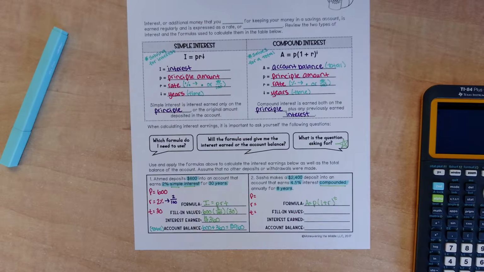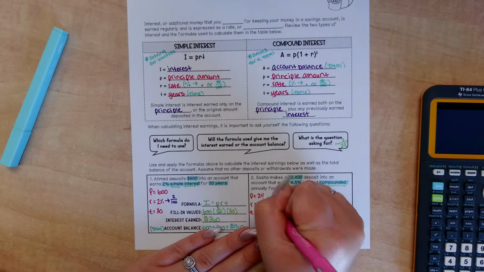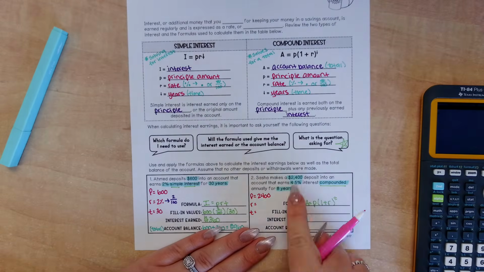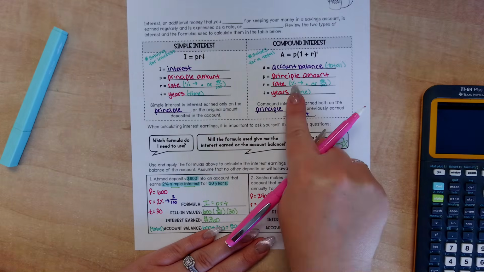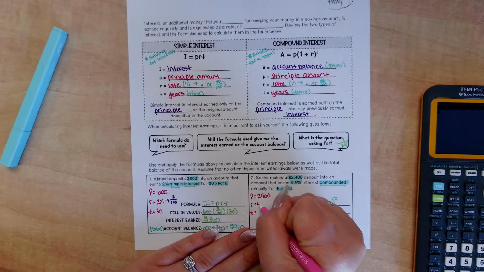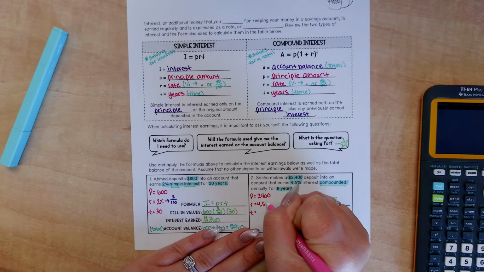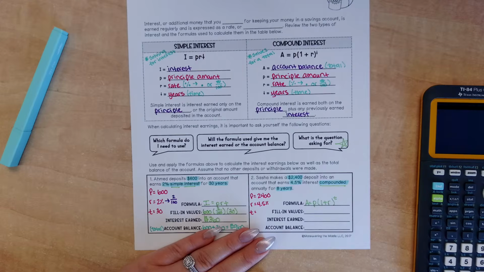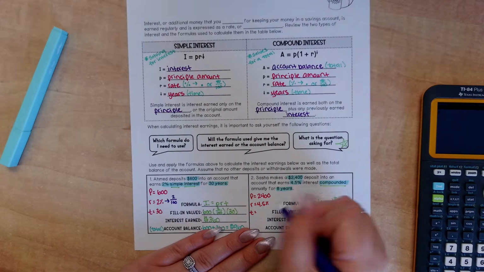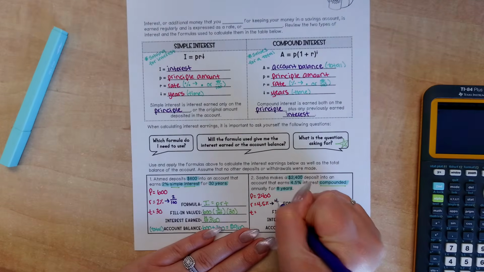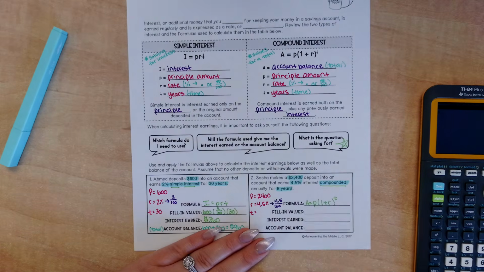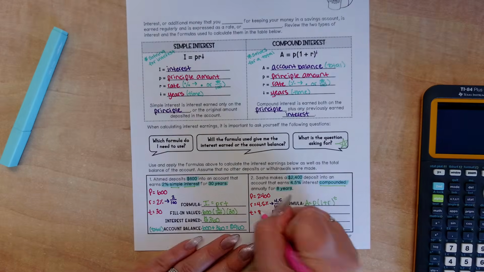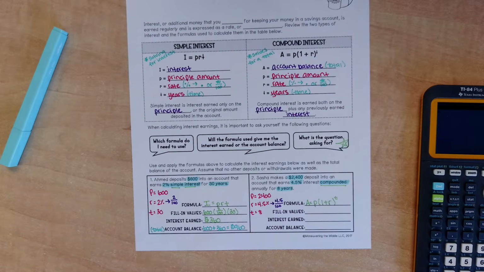Hopefully by now you're like, oh, Miss B, 2,400 is my principal. You're correct. That is how much she deposited. Then it says R. Well, we know that the R is represented as a percentage, so it is that 4.5. But we know our calculators cannot compute percentages. We have to type them in a certain way. So we're going to do that 4.5 over 100. And then the time is 8 years. Perfect. Not crazy difficult. Once you have your pieces, it's actually not as crazy as it seems.